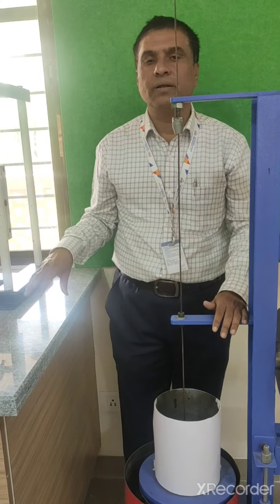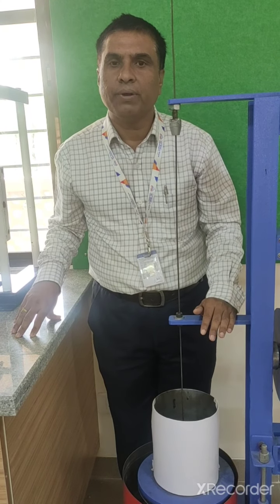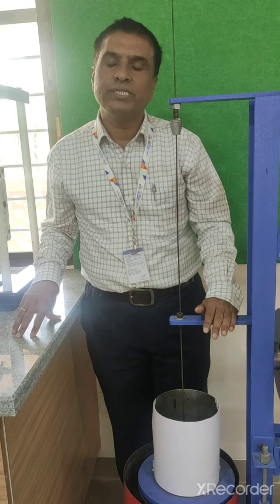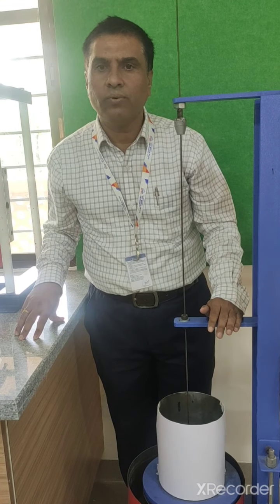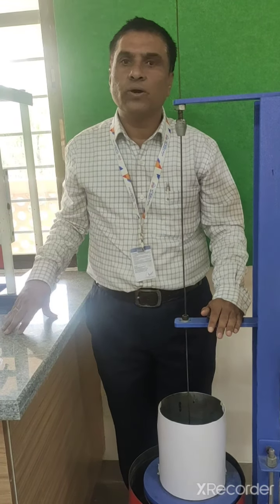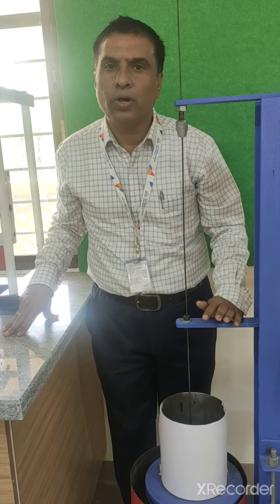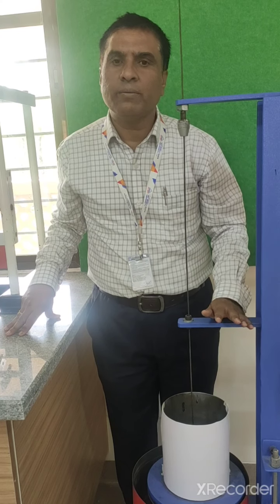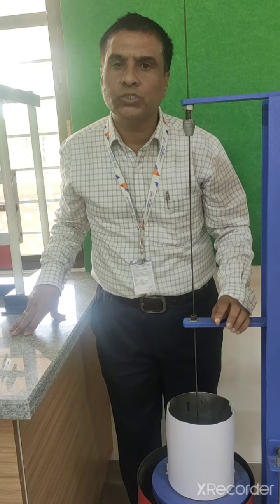There is one more term required in our experiment, that is the logarithmic decrement, also called the rate of decay of motion. What do we mean by logarithmic decrement? It is the logarithmic ratio of two successive amplitudes.